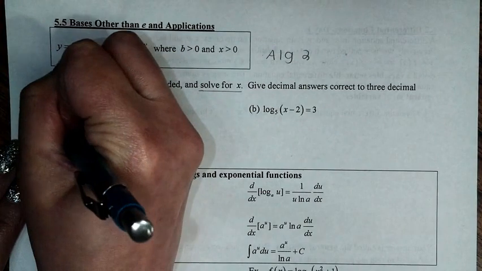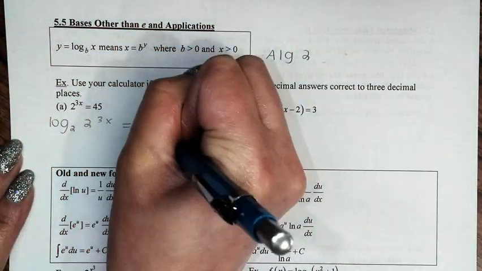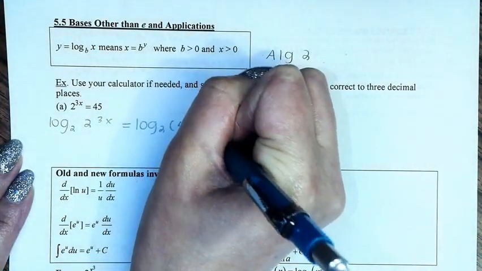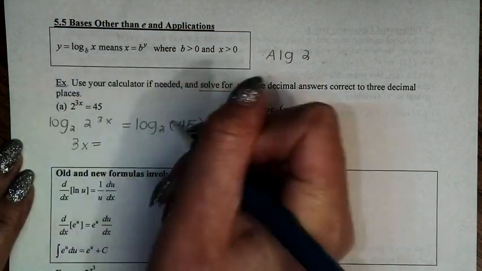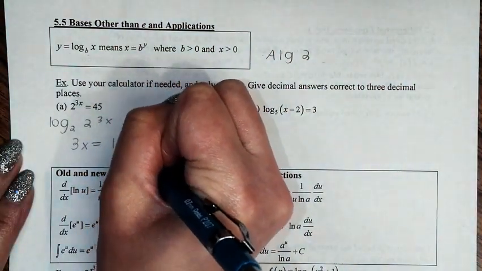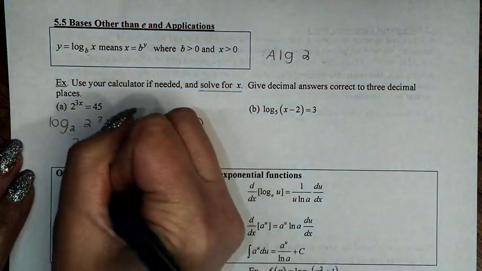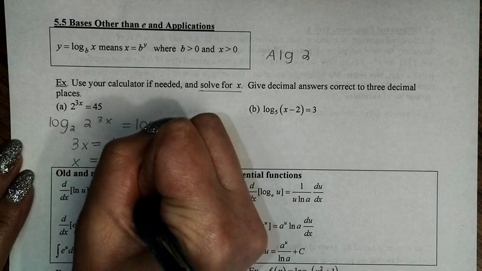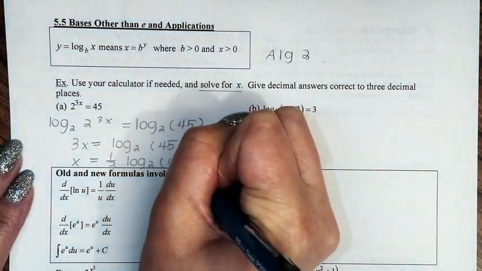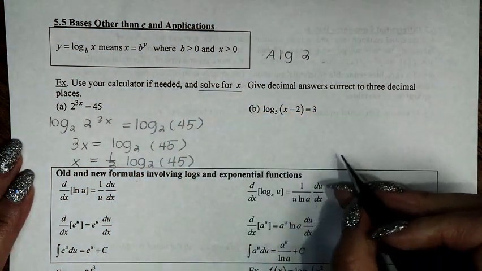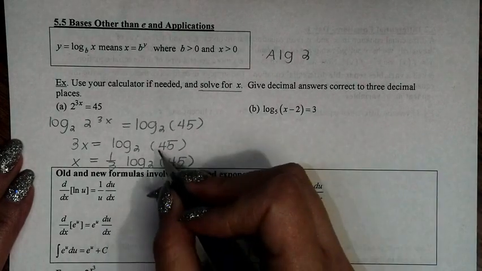If we apply log base 2 to this and log base 2 to this, these two cancel, leaving the 3x alone. So 3x is going to be equal to log base 2 of 45. Resulting in what? x is going to be equal to 1/3 log base 2 of 45, because I divide both sides by 3. This would give you some crazy number, so that will be it for this one.